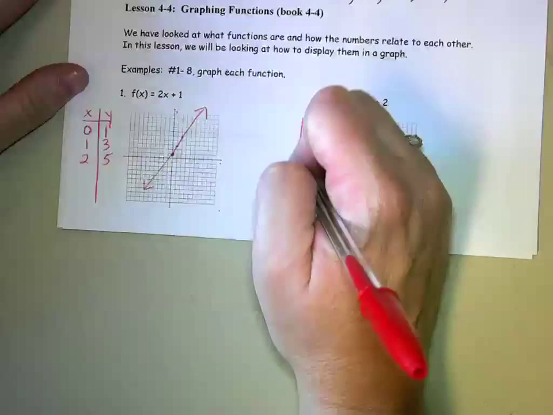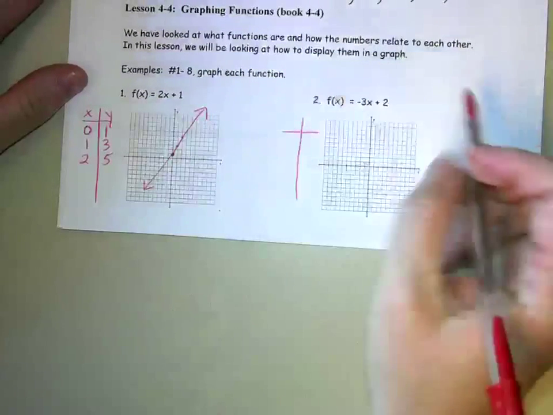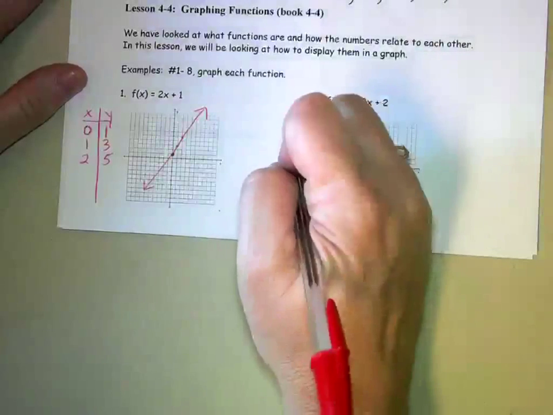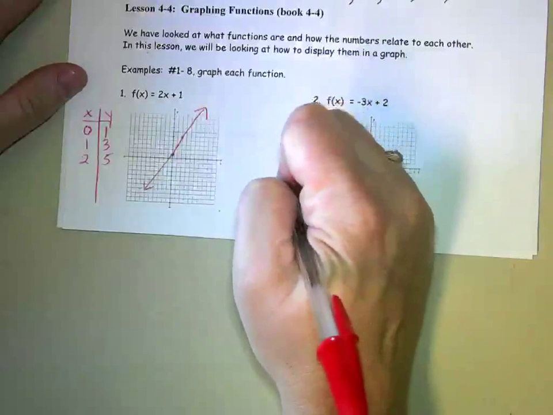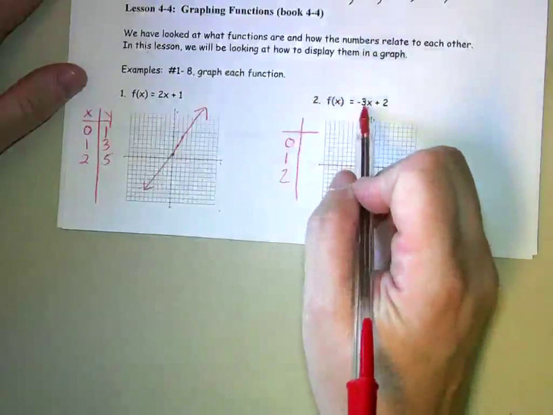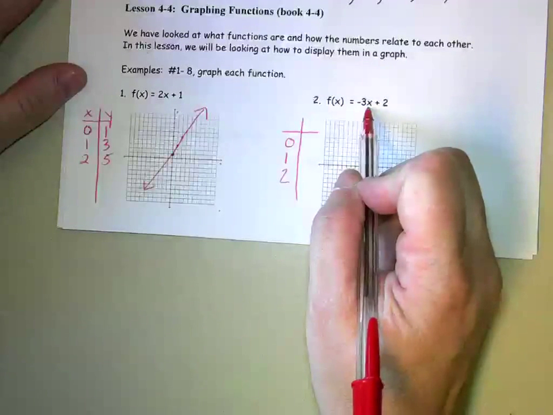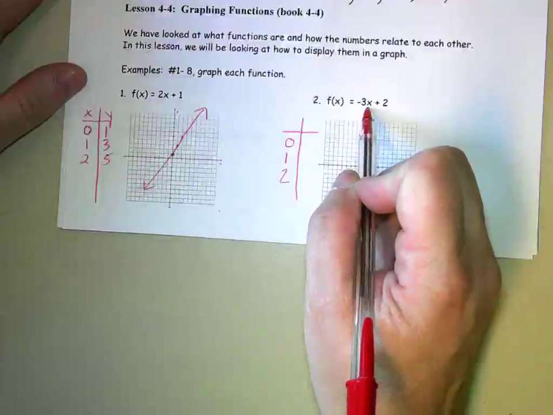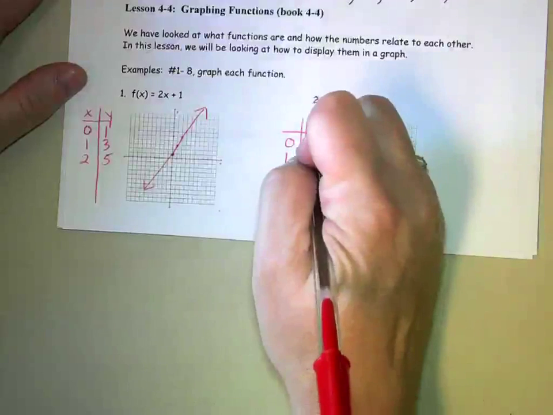Now you may say to yourself, I don't have a graphing calculator, how do I do this? Well, you can do the same thing without a graphing calculator. If you put 0 in here, negative 3 times 0 is 0, plus 2 is 2.